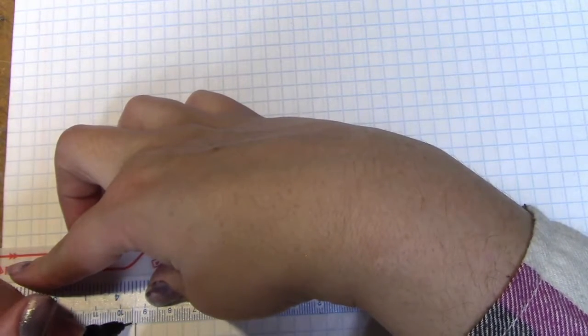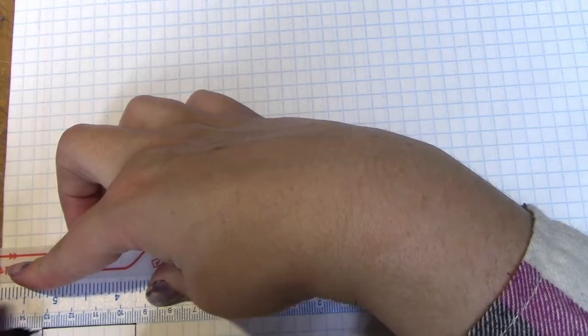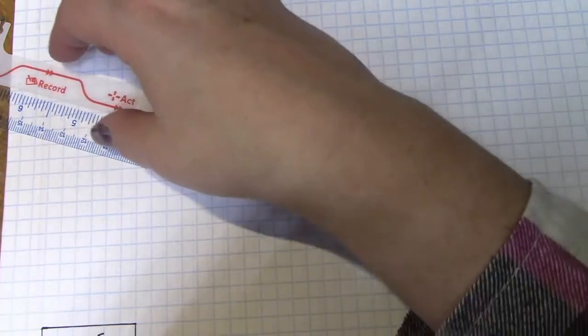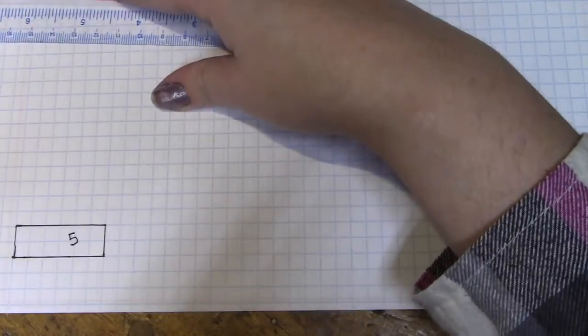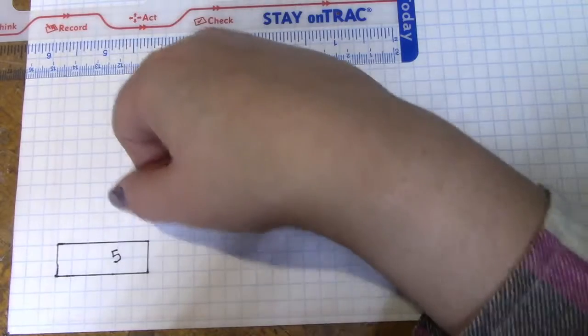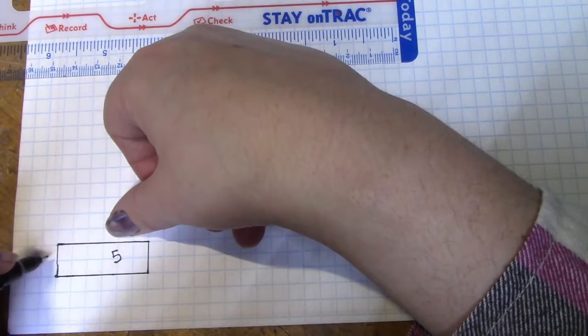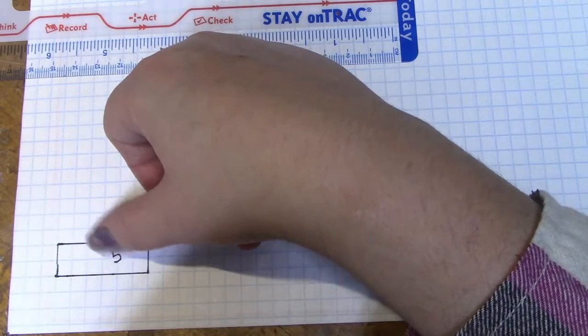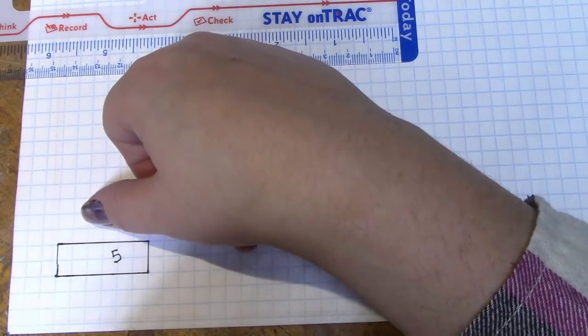I'm going to finish off the rectangle, and this is face 5. I just realized I did not have that in view. I apologize. So 6 units, 2 units. And that is face 5, which is the base box in the front view.